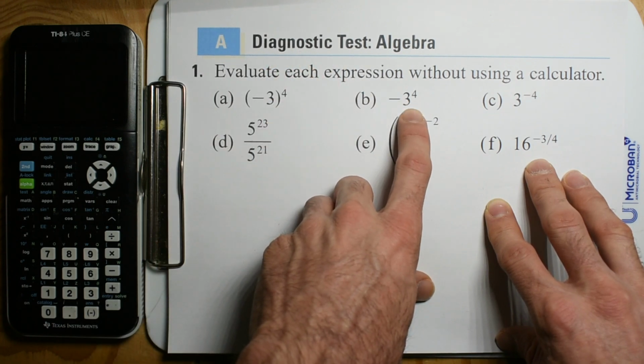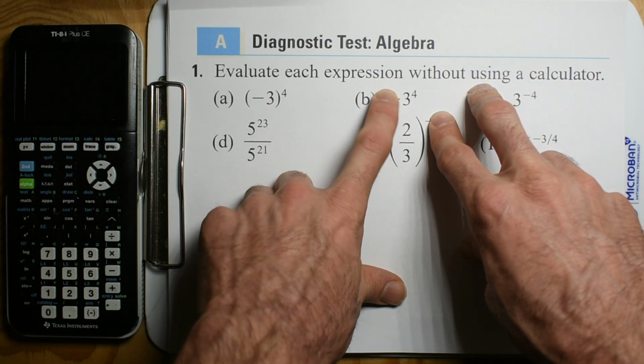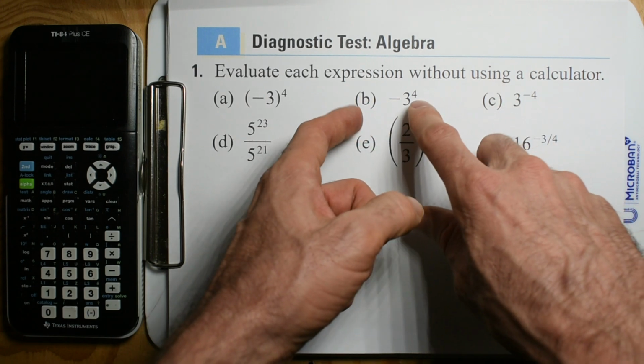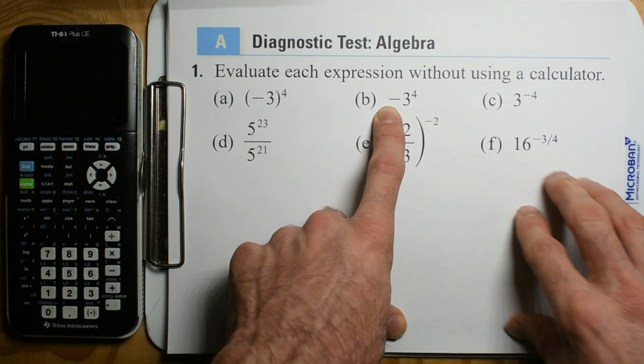Booyah. Now this is a little bit different. I have to do that 3 to the fourth. Let me get that 81 and then just put a negative in front of it. In the length of the video, we kind of go into more detail on how to show that.